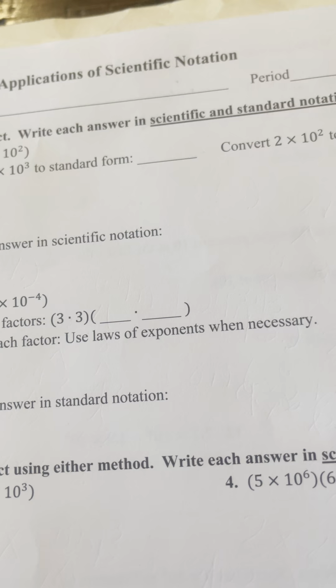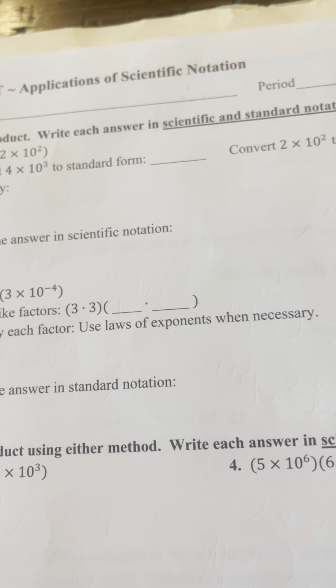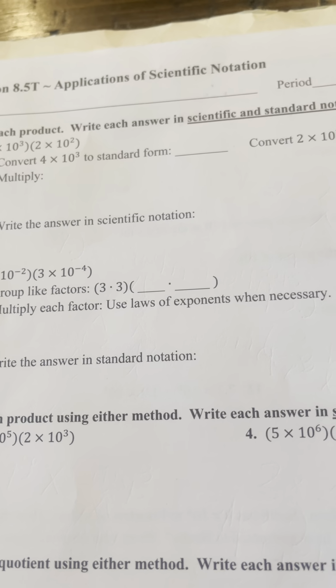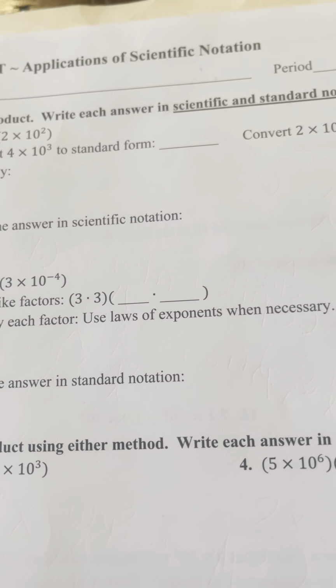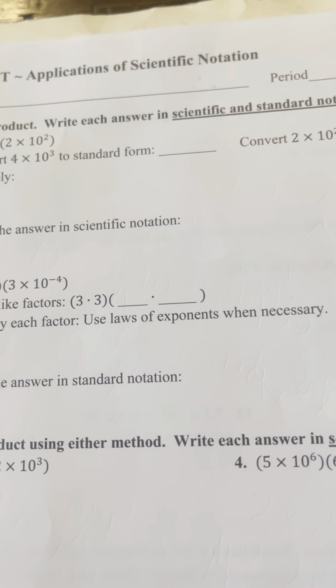So on number one, you have 4 times 10 to the third power times 2 times 10 to the second power. Both of those are in scientific notation, okay? We're going to do it 2 ways. We're going to convert from scientific notation to standard form and then solve it, and then also leave it in scientific notation and solve it. So you're going to have to choose which one is better for you, okay?